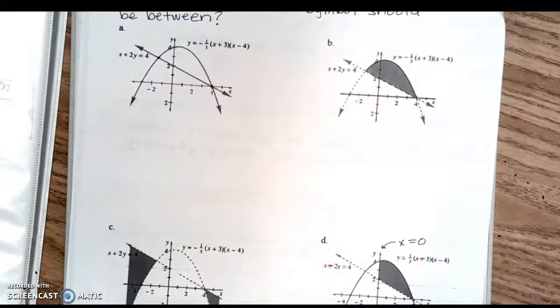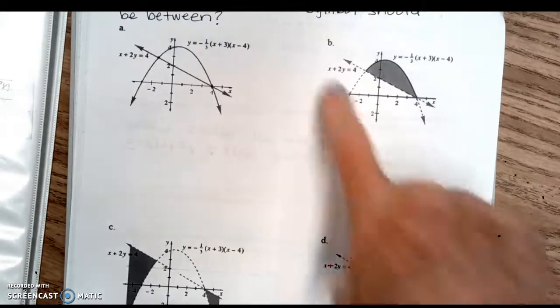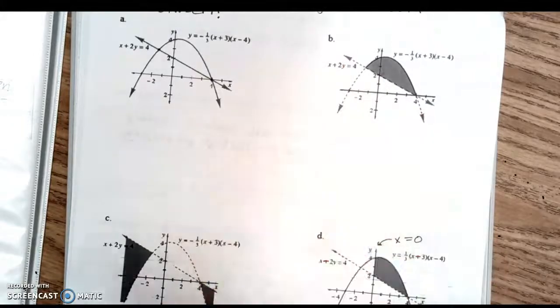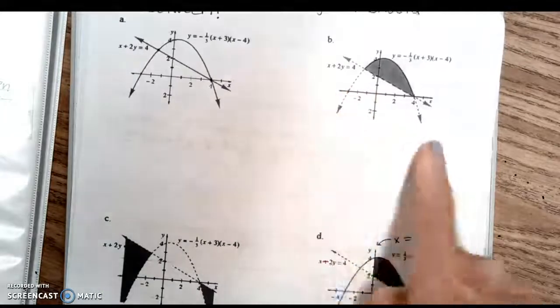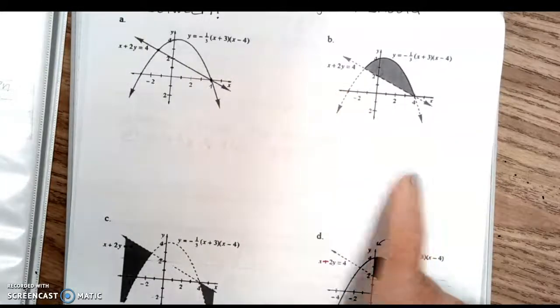So would you use greater than? Would you use less than? Would you use greater than or equal to? Would you use less than or equal to? And then the line is also dashed, but it's shaded above. Okay? So think what symbol you would need to insert, and probably the easiest way is just to write it underneath it.